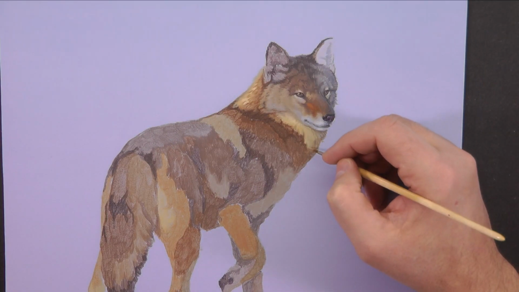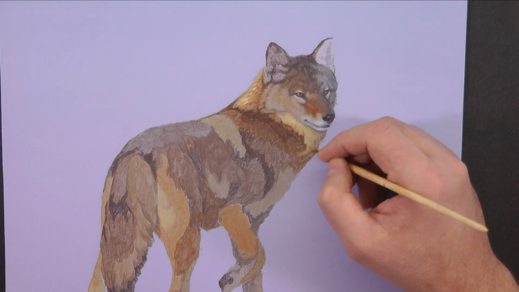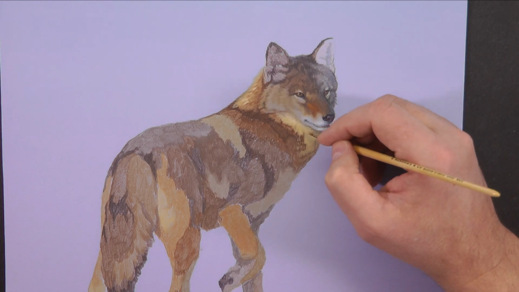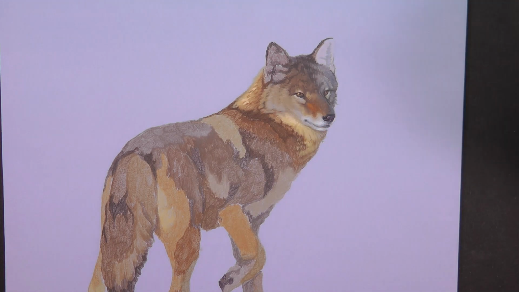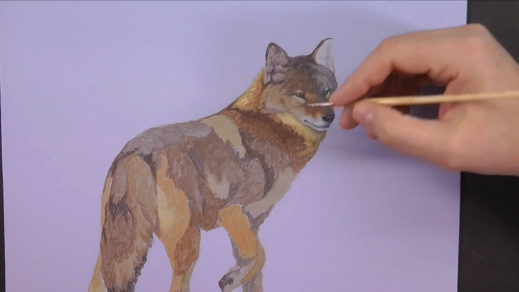Oh, there you go. There's me turning the board upside down. What was I doing there? I was checking my proportions, making sure everything is looking good. Turn the board upside down, turn it sideways if you want. It makes me look at the painting from an unfamiliar point of view, so anything that is not right will stand out like a sore thumb.